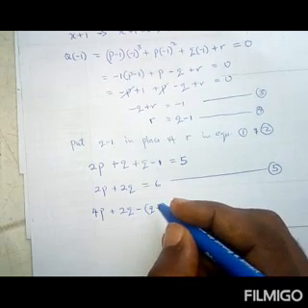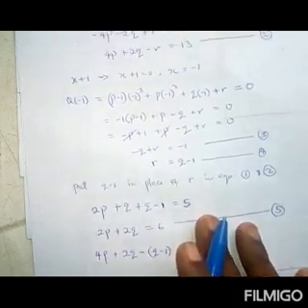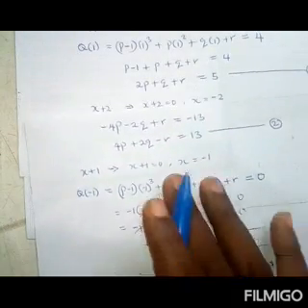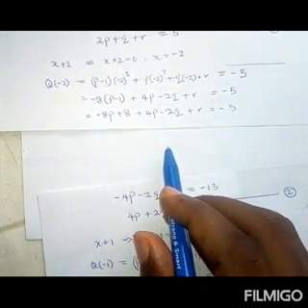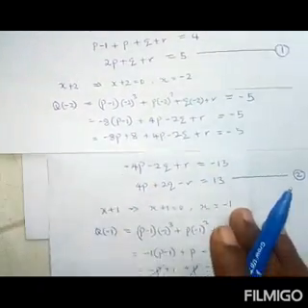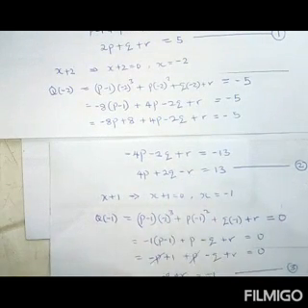Please put it in the bracket. There is a minus sign attached to r in equation 2, so you must put it in a bracket. So it's equal to 13.